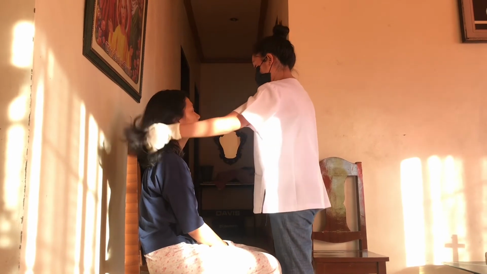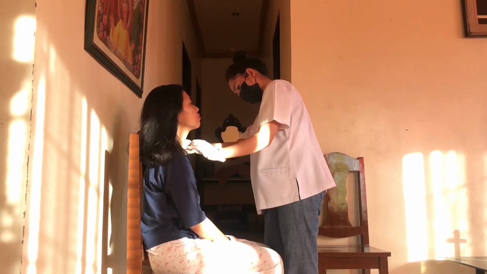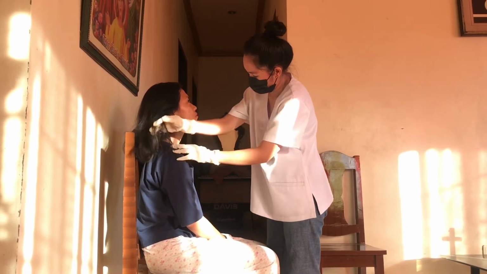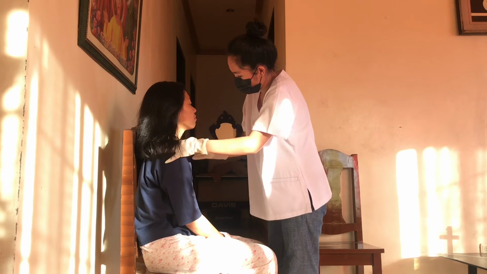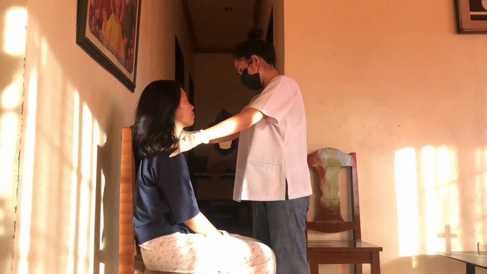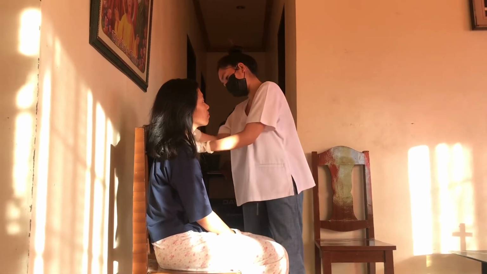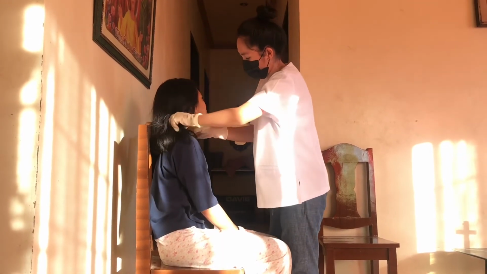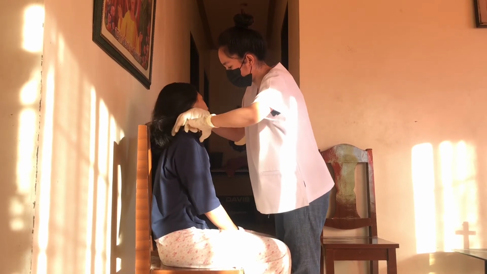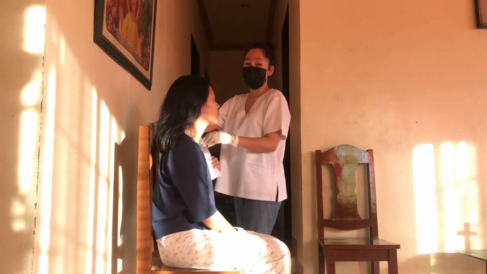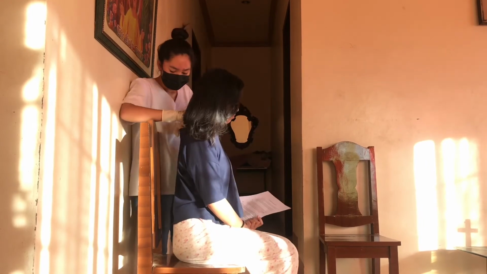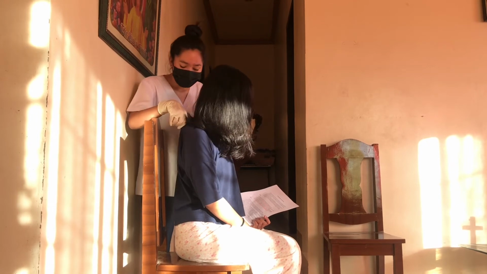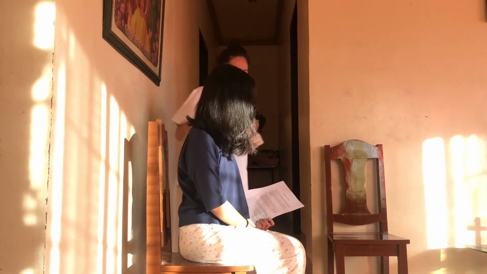Check also the patient's neck to see if she has any color changes or any pigmentation. Shoulders, none. And the back of your patient. So far, my patient has only moles. She doesn't have any pigmentation.